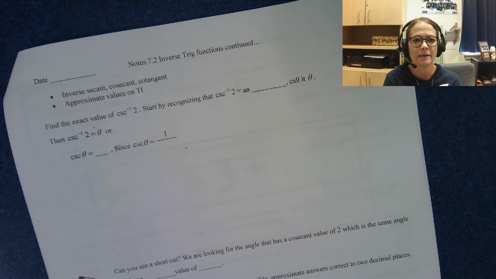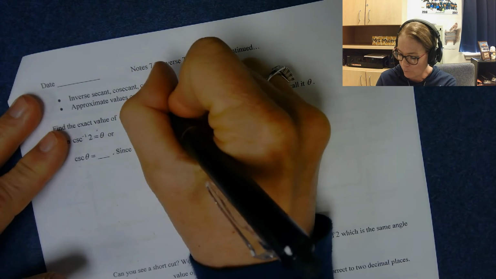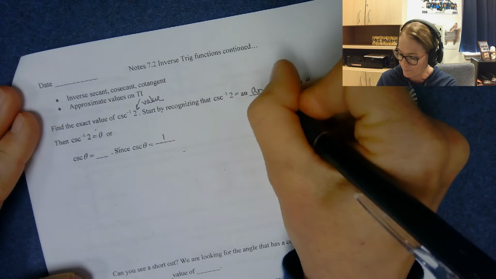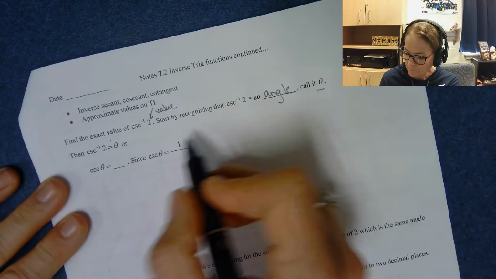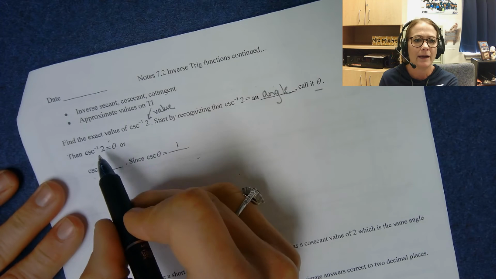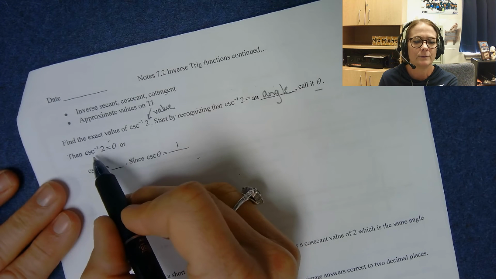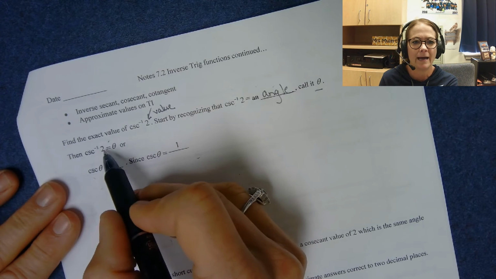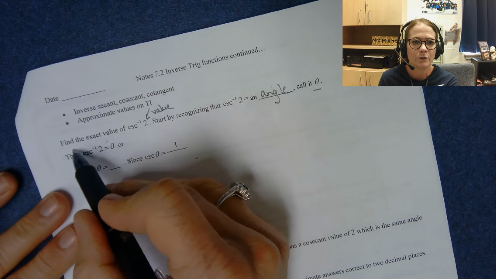Again, when you're doing inverse, this is a value, and so we are looking for an angle. We'll call it theta. You could probably answer this question right now. Cosecant goes with sine, so that would be: sine of what angle is 1/2? That's a 30-degree angle, so that's pi over 6. You could probably get this right now.